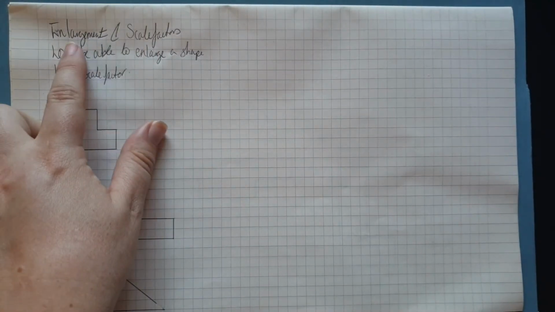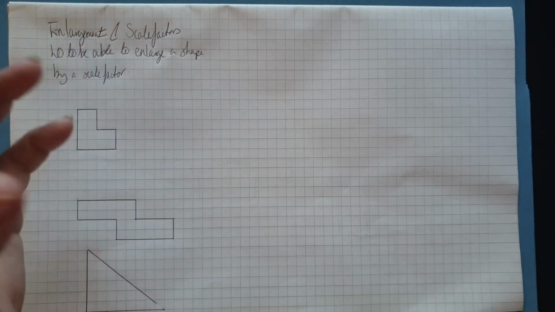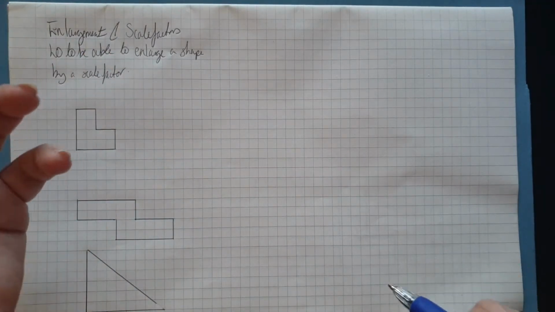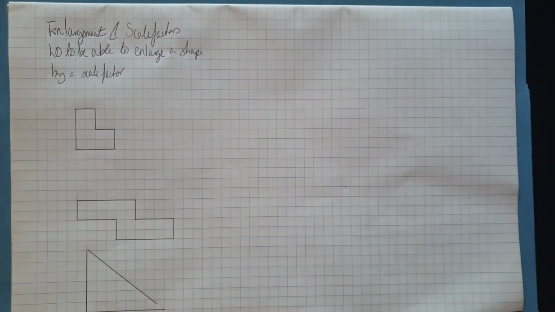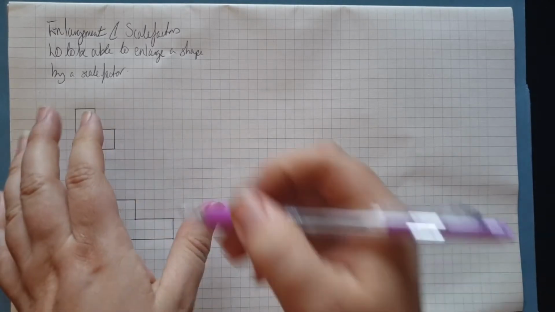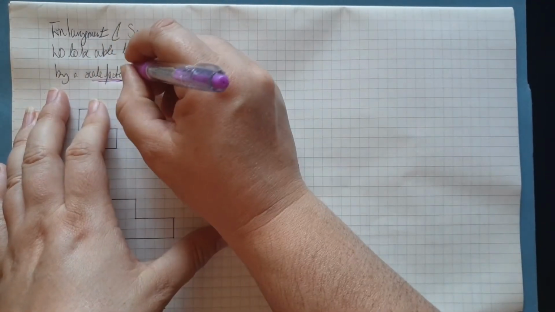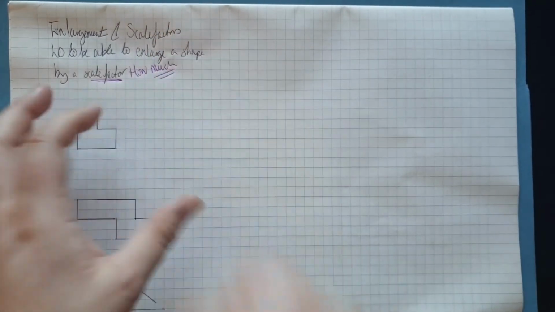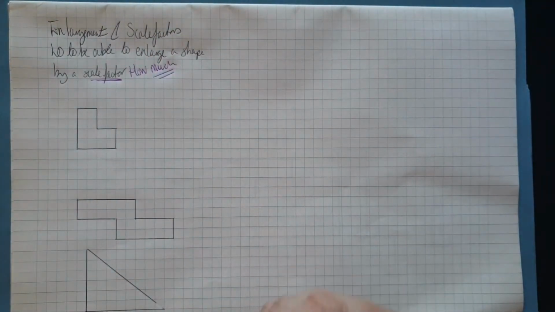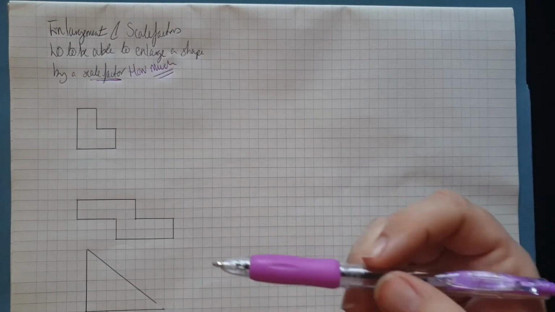So be aware, when we talk about enlargement in mathematics, it's not always about getting bigger. It can be about getting smaller. And we'll have a look at some examples of both. The scale factor is one of the key things that we need, and it tells us by how much. This is essentially what we are multiplying each dimension by.